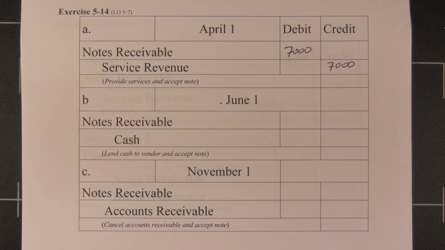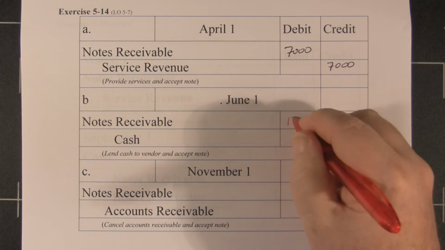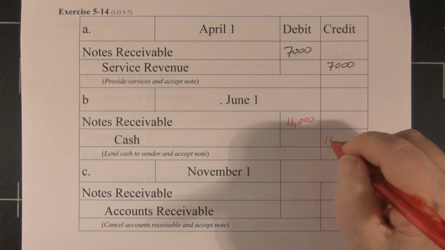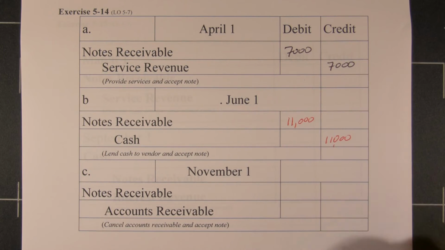The next common way that companies will receive a note receivable is they will lend money to someone. It could be a vendor, it could be an employee, it could be an executive, and have them sign a note stating a repayment date and an interest amount. And in this case, that's what happened. They lent $11,000 to a vendor, and the vendor signed a note. So we debit note receivable $11,000, and we credit cash because that's what we lent them.